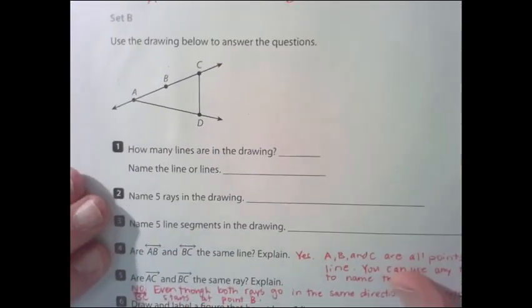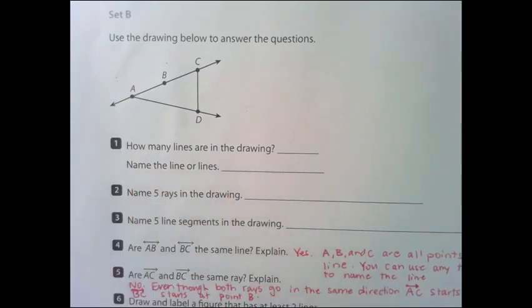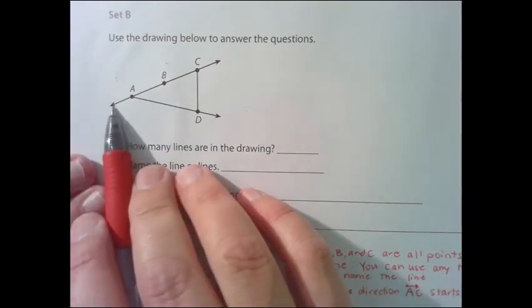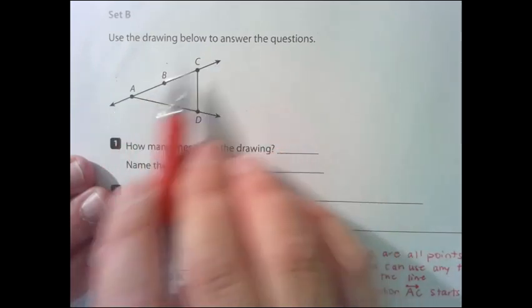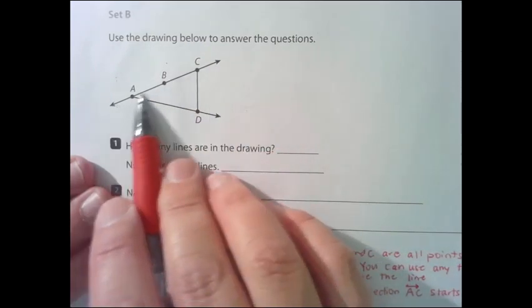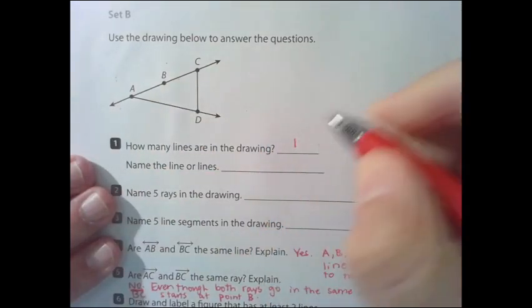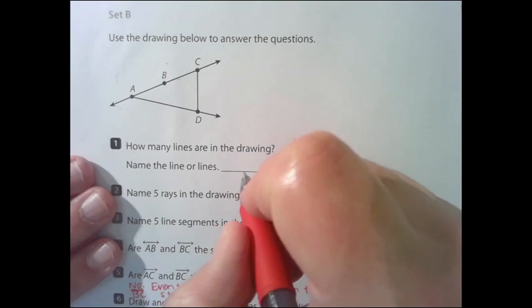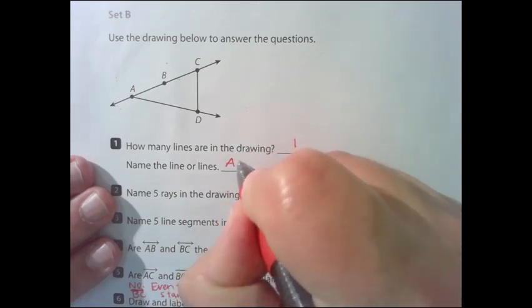Okay, so use the drawing below here to answer the questions. How many lines are in the drawing? Well, in this case, there's only one line, and it's right here, because it has two arrows signifying that it goes on forever in both directions. So there's only one, and the name of that line would be line AC.